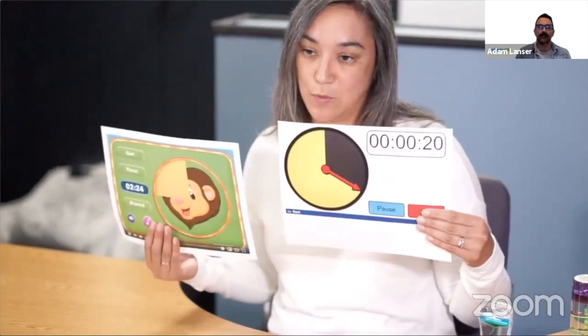I also use online visual timers for whole class instruction. And these are really useful and fun. These obviously are for younger kids. These can be for older kids. But I mainly use it for classroom management.